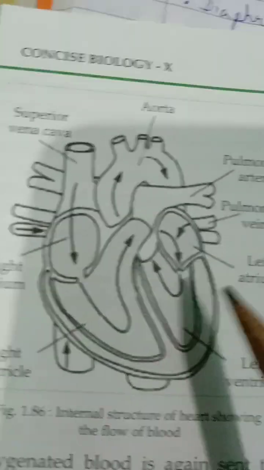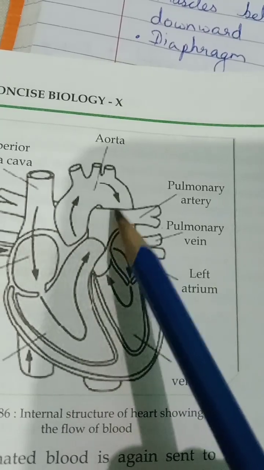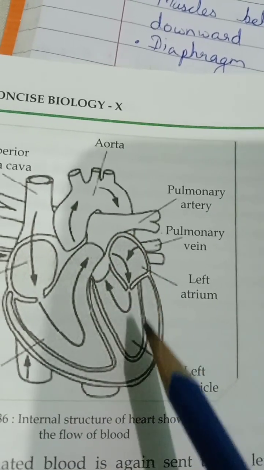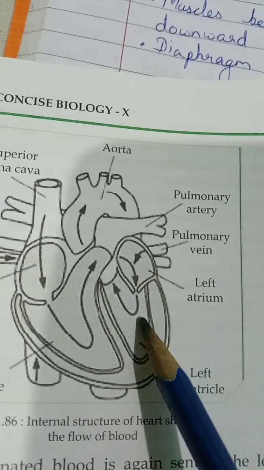Now dear students, how it functions. Carefully remember, the left side is the area which consists of oxygenated blood, that means which contains oxygen.